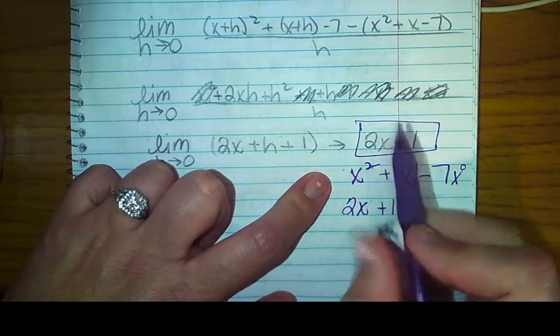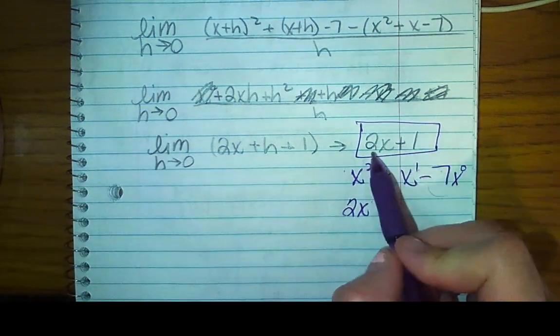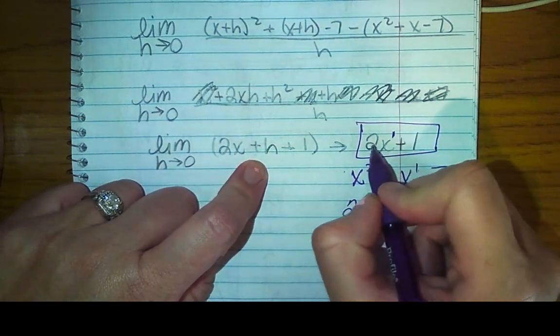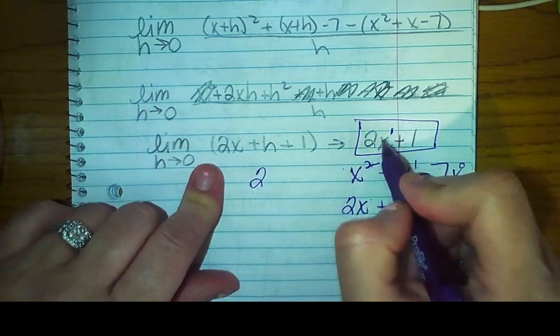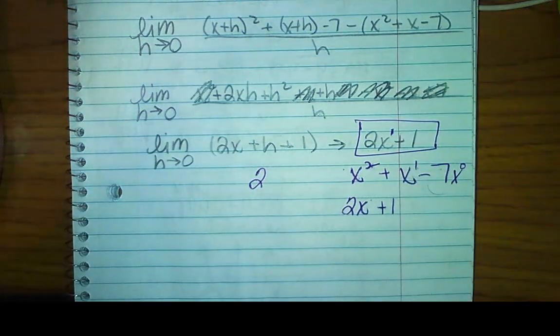Now be careful, because this is a coefficient. This is a constant multiple. So if I wanted to take this thing's derivative, I would drop my exponent out front, so it would be a 2. And then I would have x to the 0, and then this derivative would be 0. Okay? So now let's explain how to read this.